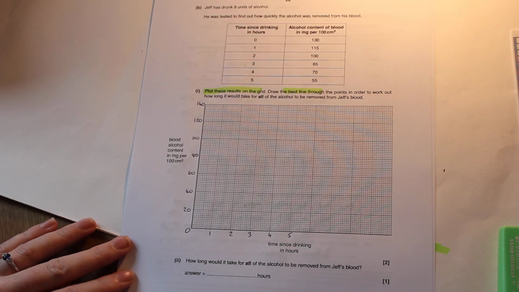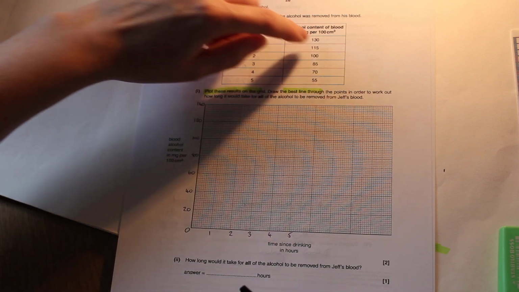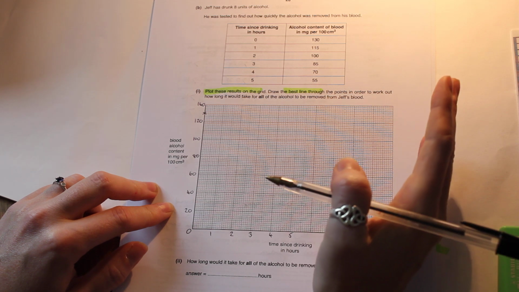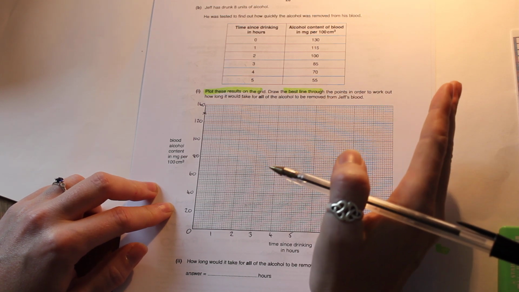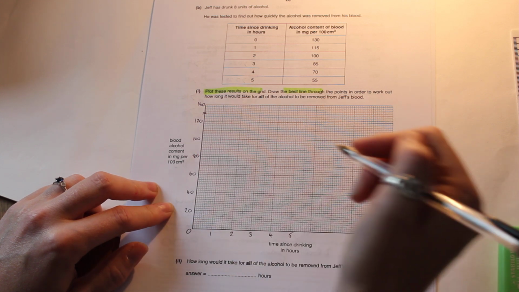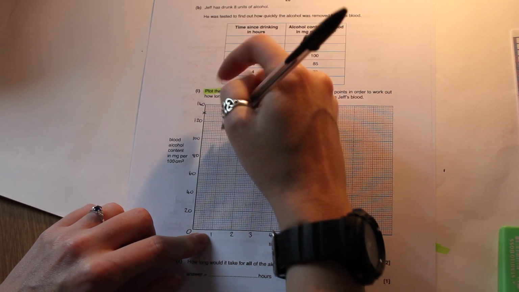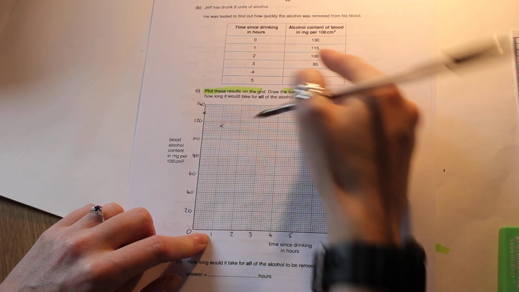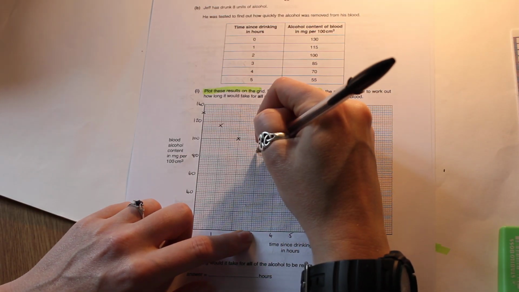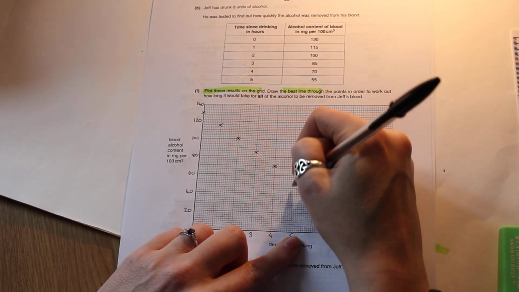So we've got our axes all set out. Now all we need to do is plot our points carefully. At 0 hours we had 130, so that's going to be up here. And when I say carefully, I mean be careful here, don't rush it, because you are only allowed half a square's tolerance in terms of your point being in the wrong place. At 1 hour it was 115, then at 2 it was 100, 3 is 85, 4 is 70, and 5 is 55.